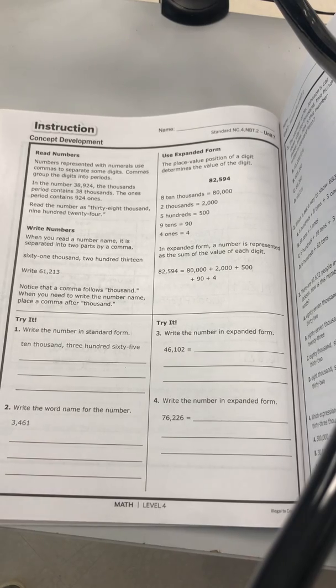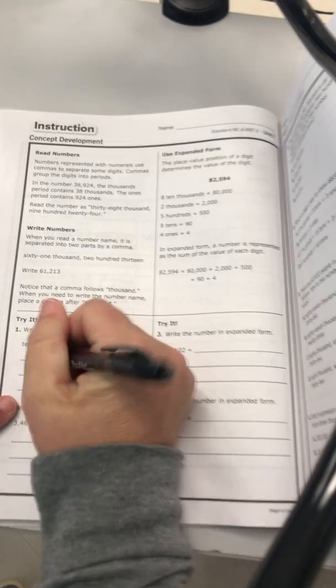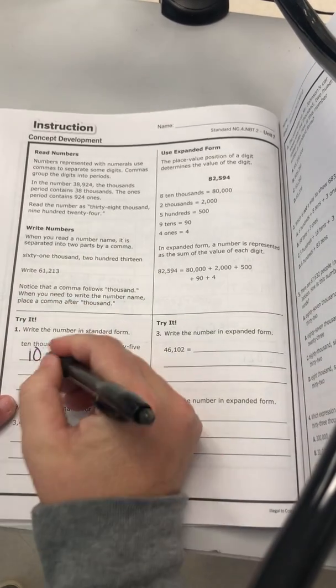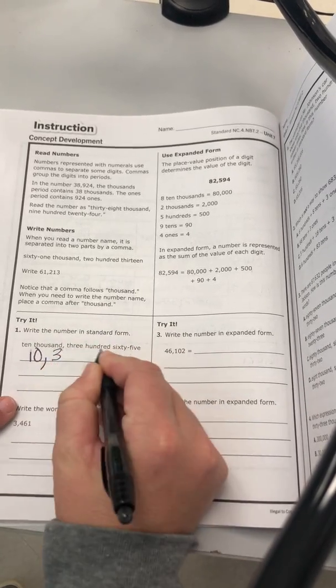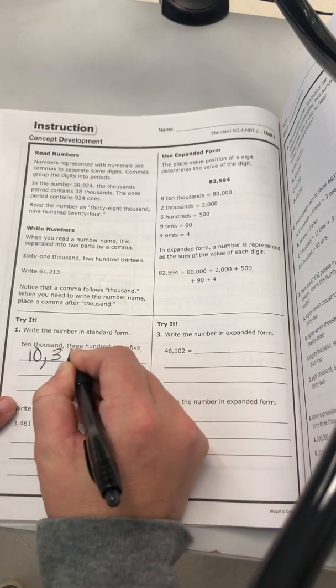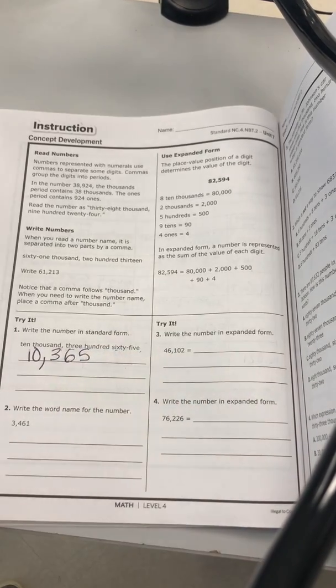It says 10,365. So I'd say 10,000, comma, because there's a comma right there, 365.